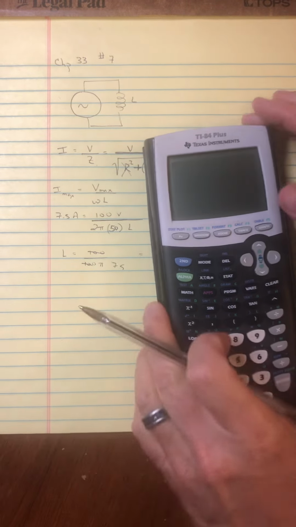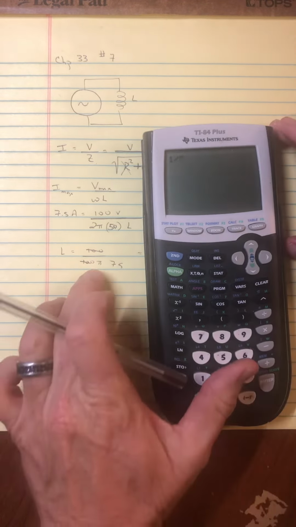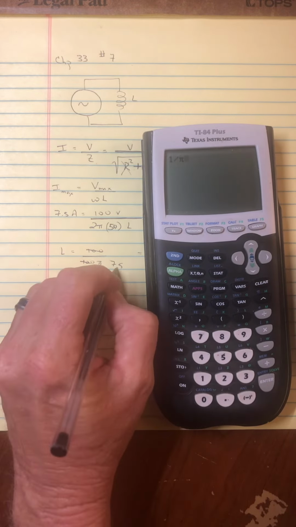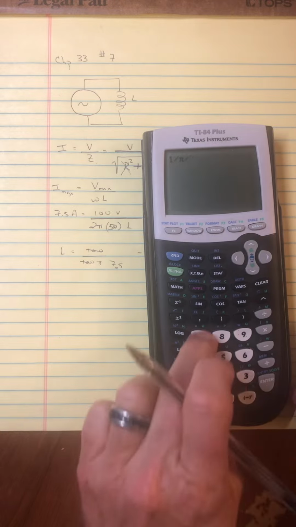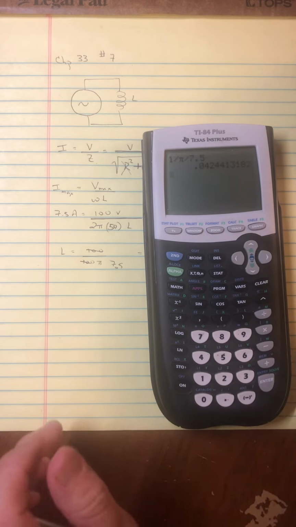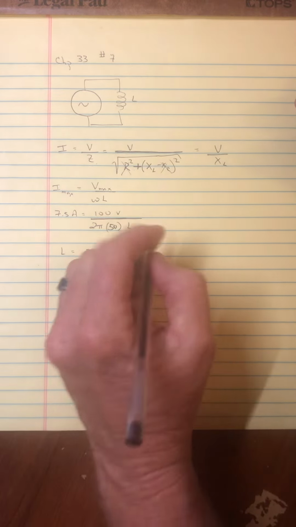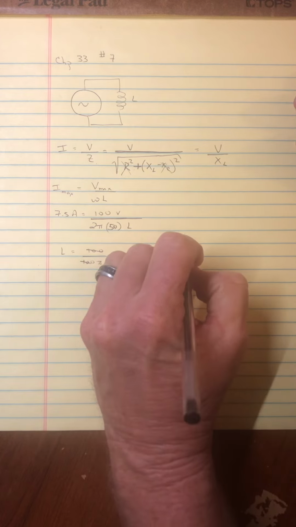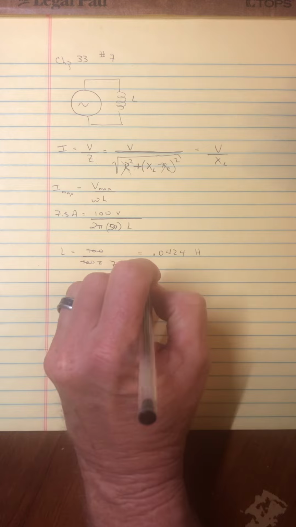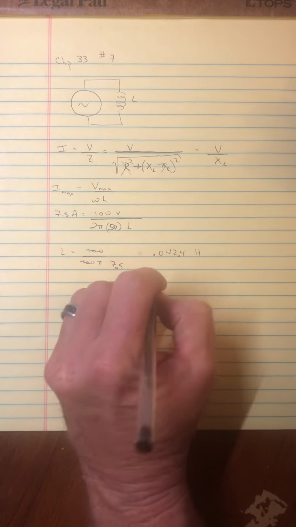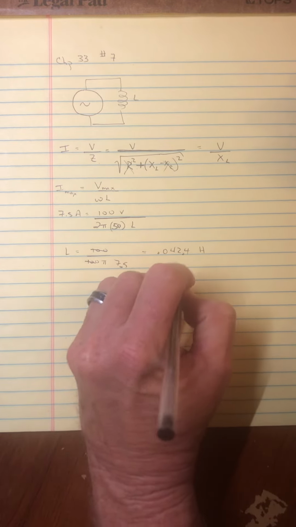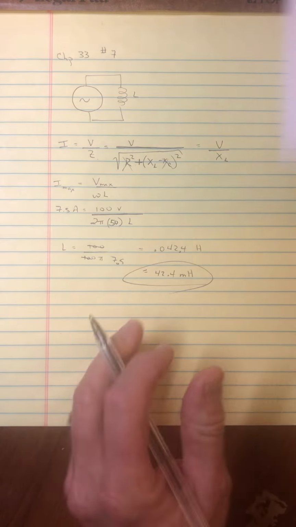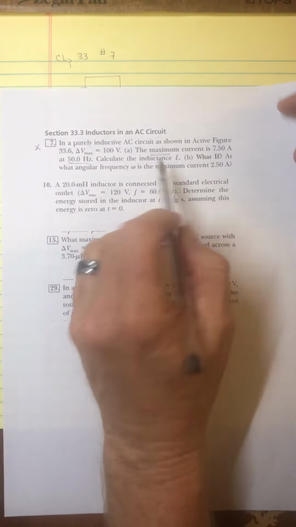And now I have 1 divided by, looks like first factor is a pi, and the other factor is 7.5 from the amps, and it looks like a 0.042 Henry inductor, or maybe I'll write it as 42.4 millihenry inductor. And so there's the first part of it.